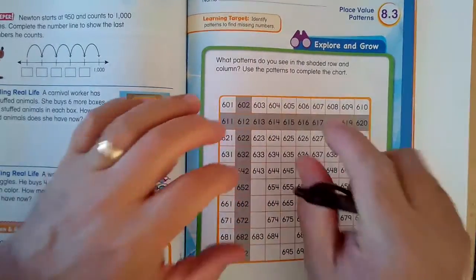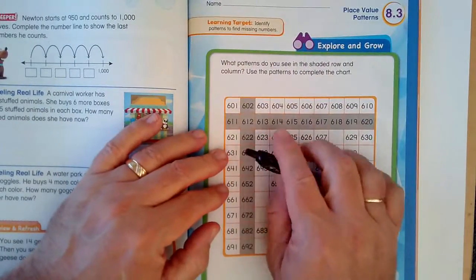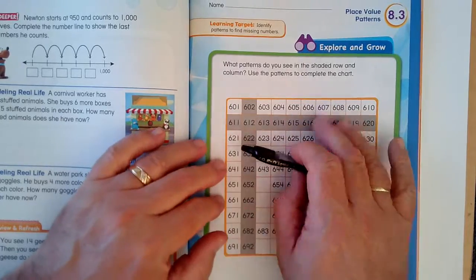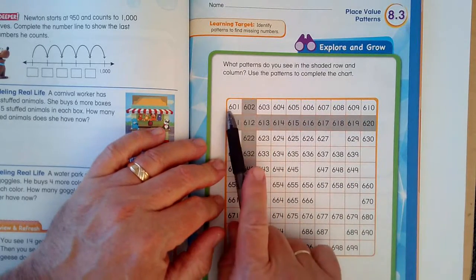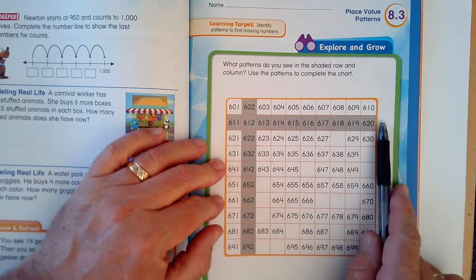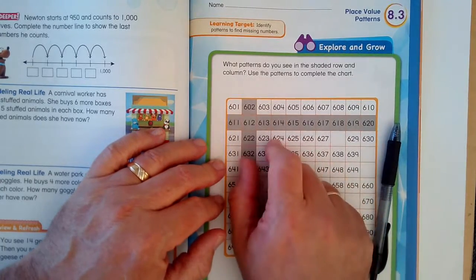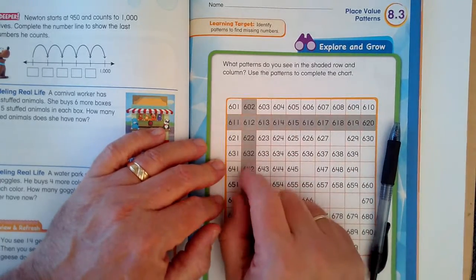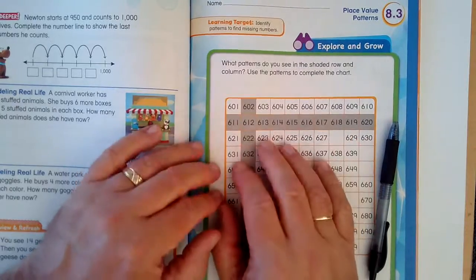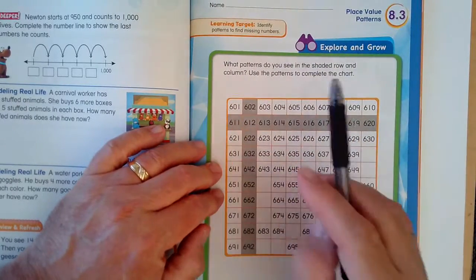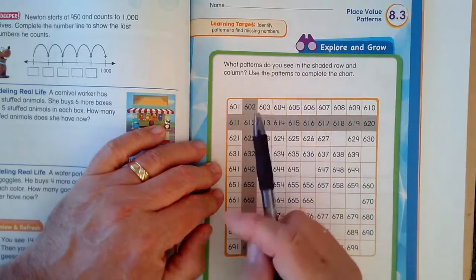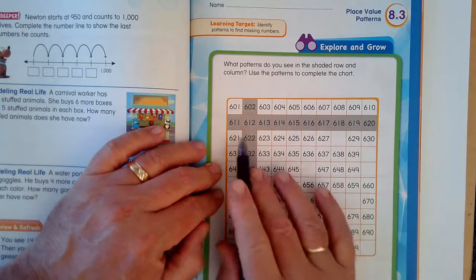Boys and girls, patterns in math are the way that we can make sense out of things. So if we get to an answer but it doesn't fit the pattern that is inside your brain, then you know that you need to check again. So patterns in math are very, very important. Okay, so let's take a look.